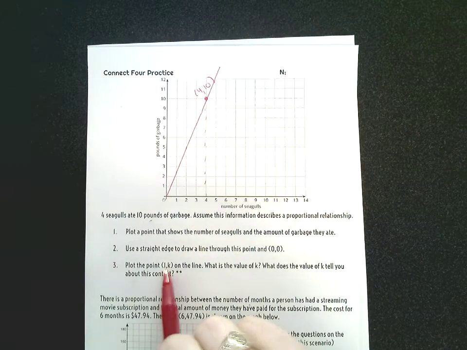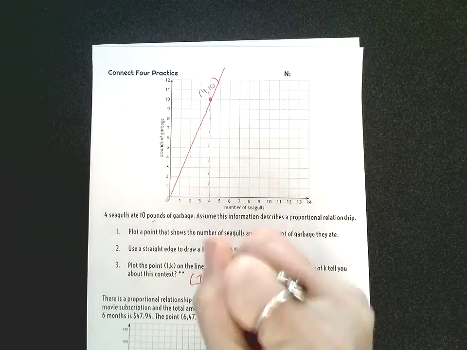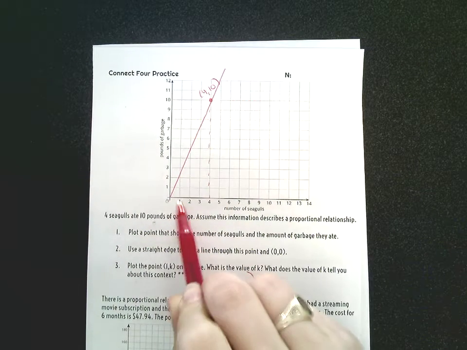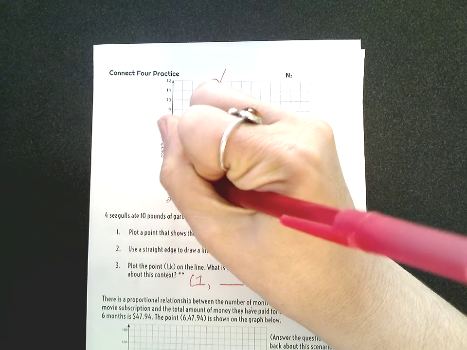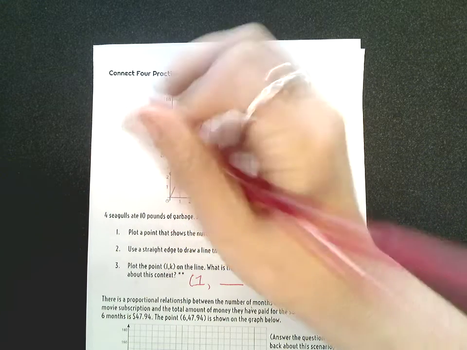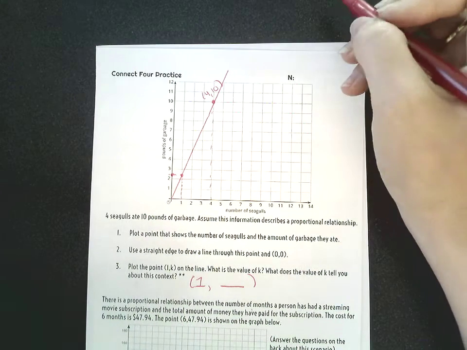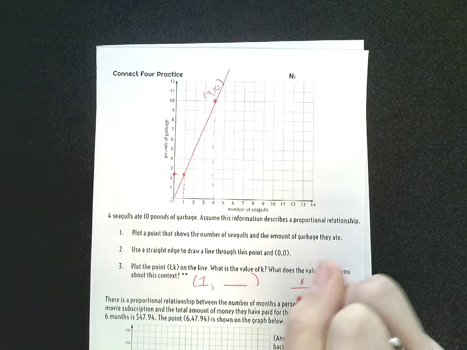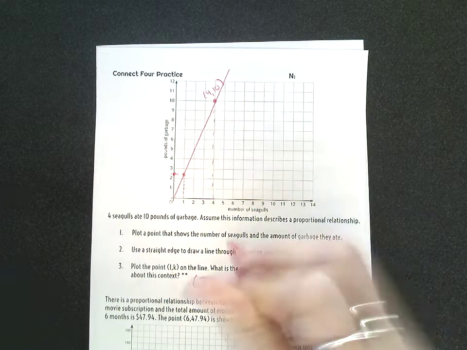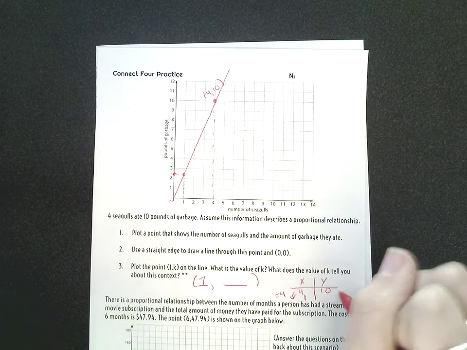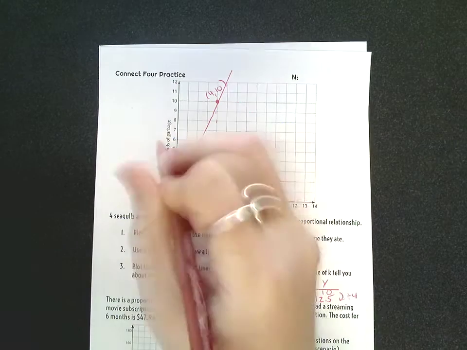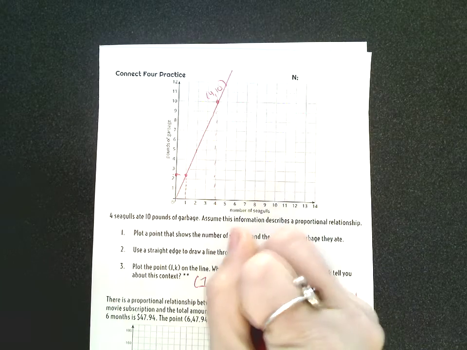And now I want to plot the point 1 something, because that's going to give me my unit rate on here. Well, I'm going over to 1, so 1 seagull. If I go up, they're going to eat, that's my point, they're going to eat between 2 and 3 pounds of garbage. But I want to be more specific than that. So let's think about if we have our x and our y. 4 to 10. Well, I want to get down to 1 seagull, so dividing by 4. 10 divided by 4 is going to be 2.5. So every seagull, oh, good, that's between 2 and 3, so that fits what we were saying.